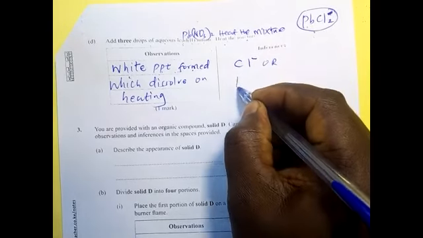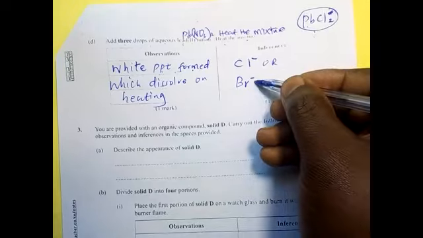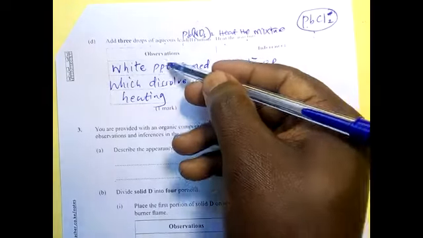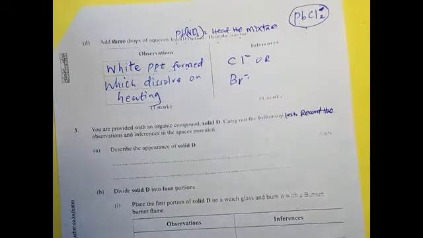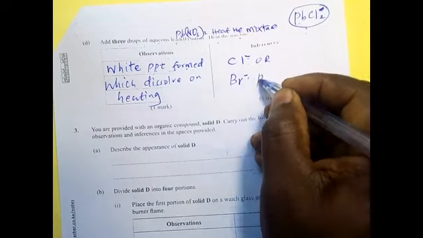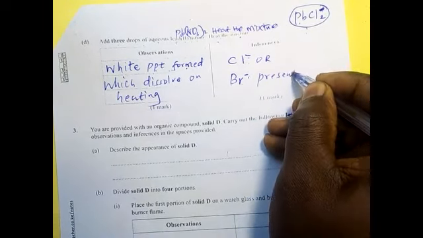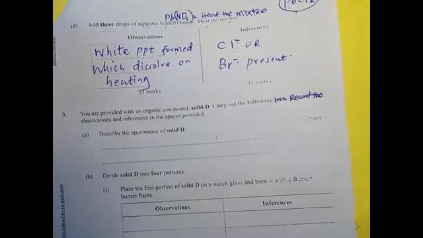You can also use bromide ions. So bromide ions and the chloride ions will behave in a similar way, because actually they are halogens, you can see. So these two will behave like that. So you say this or this is present, and you get your marks, all of them like that.